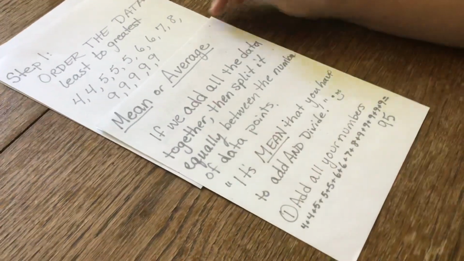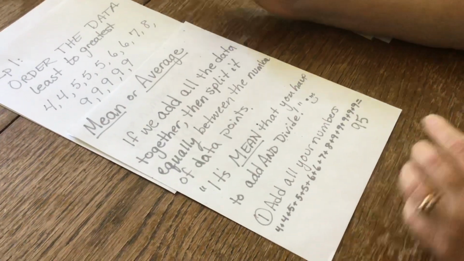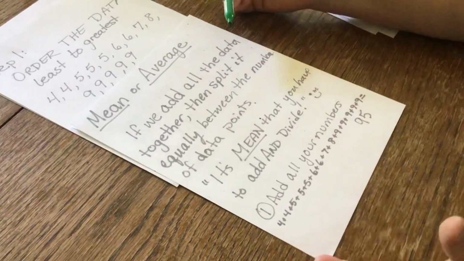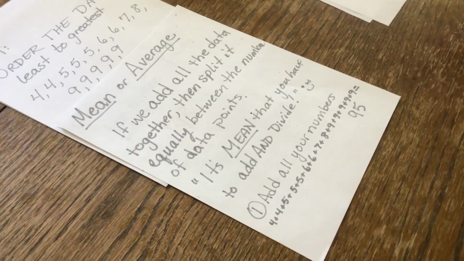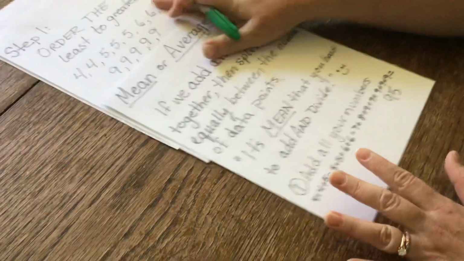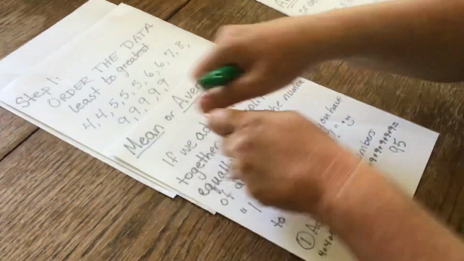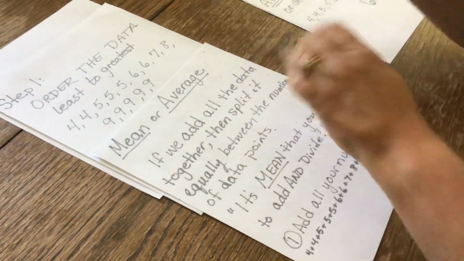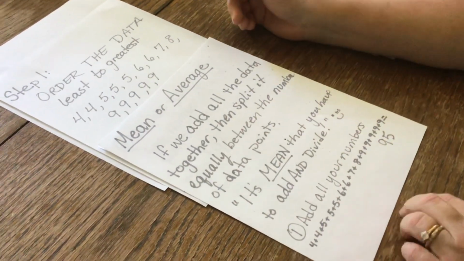Finally is the mean or the average, probably the one we use the most often. The mean or the average means if we add all the data together and then split it equally between the number of data points. So in the case of my eggs, if I added up all the eggs that I'd gotten for 2 weeks, and then I split them up evenly, one for you, one for you, one for you, and so on, for the whole 14 days, that would be my average.